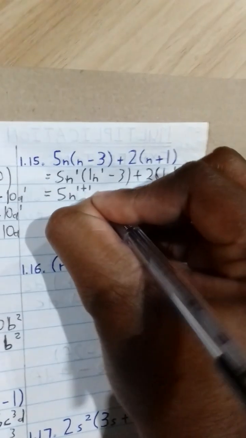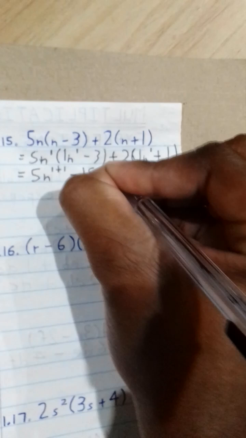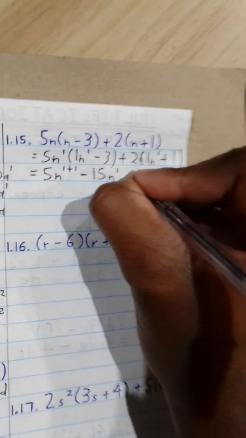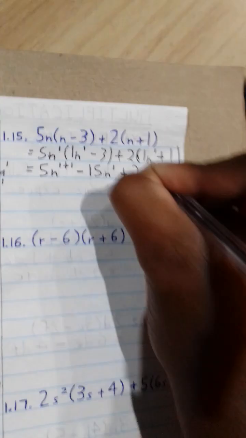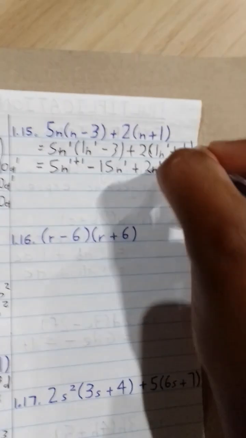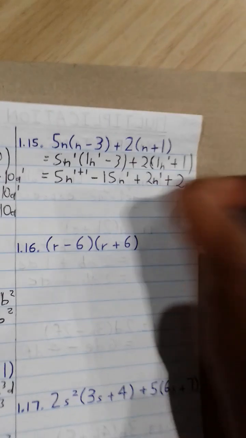Positive times negative is negative, 5 times 3 is 15, then you have this n to the power of 1. Positive times positive is positive, 2 times 1 is 2, n to the power of 1. Positive times positive, positive, 2 times 1 is 2.